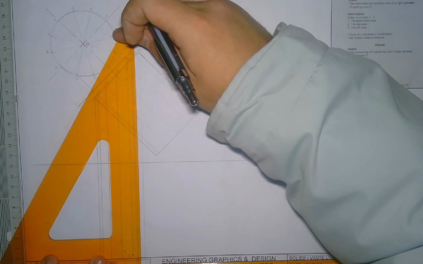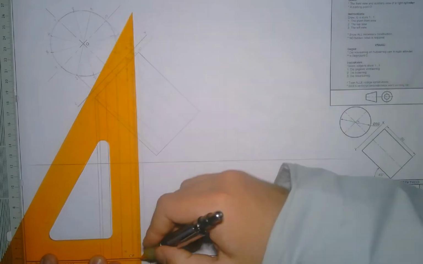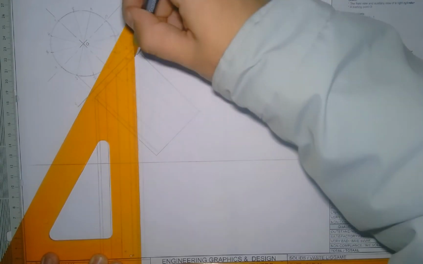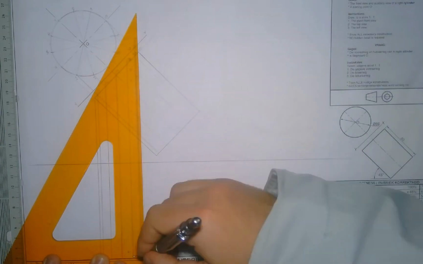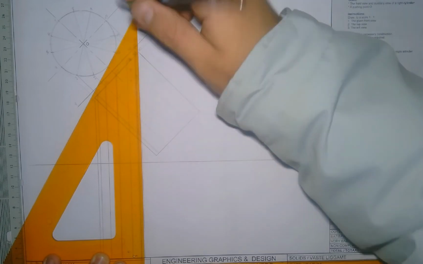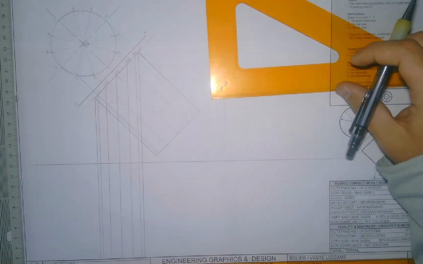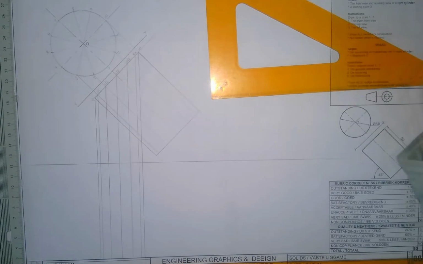The only thing that's different is the fact that you now need to go and divide your circle into 12 parts, and then you also have to go and draw this in freehand.